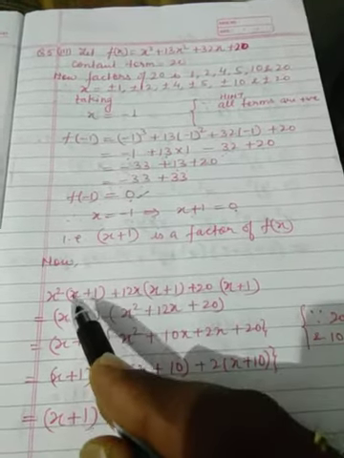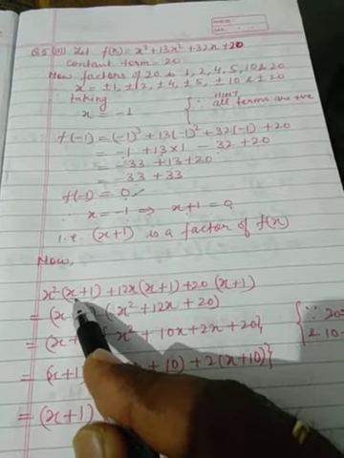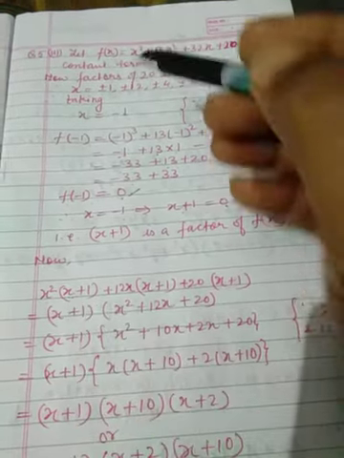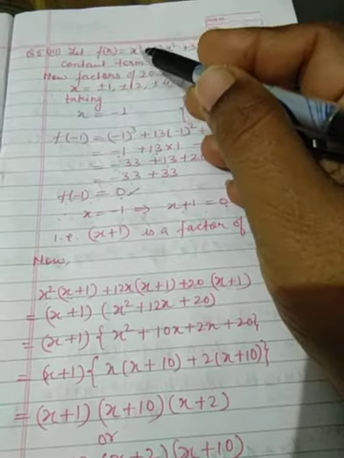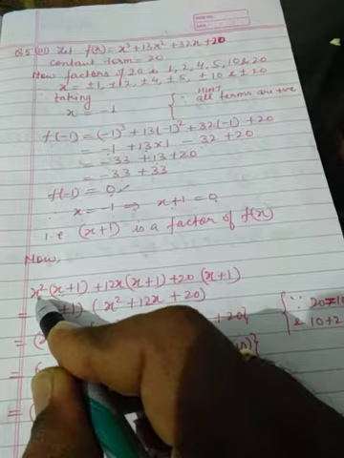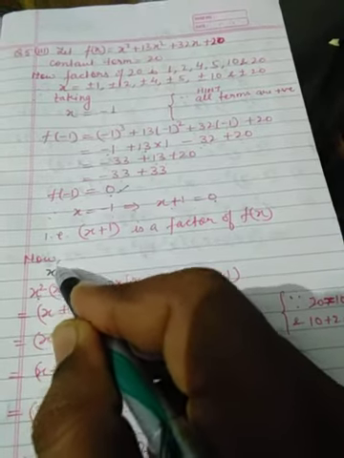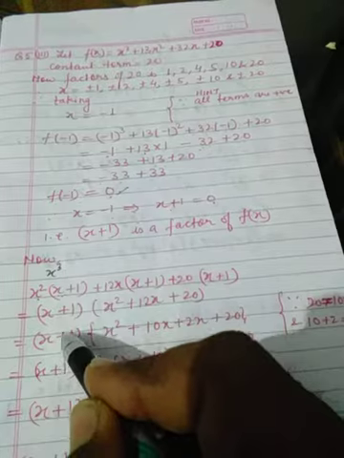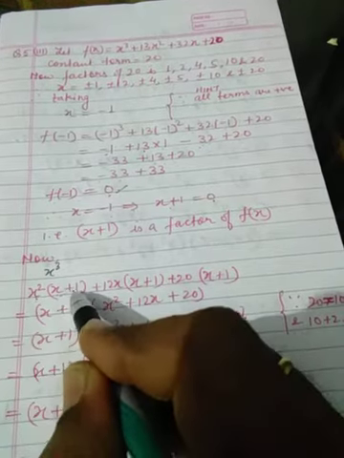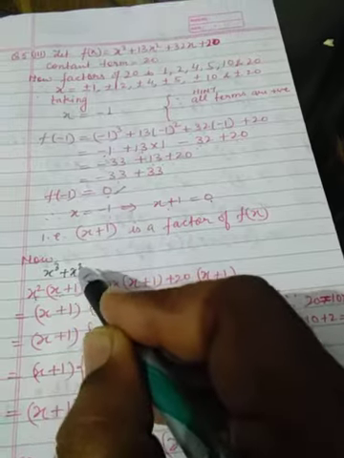Now multiply this x with a term in such a way that you get x cubed, because the first term of the polynomial is x cubed. Therefore we will multiply x squared by x, and in this way this will be x cubed. Multiply this x squared by 1, then this is plus x squared.